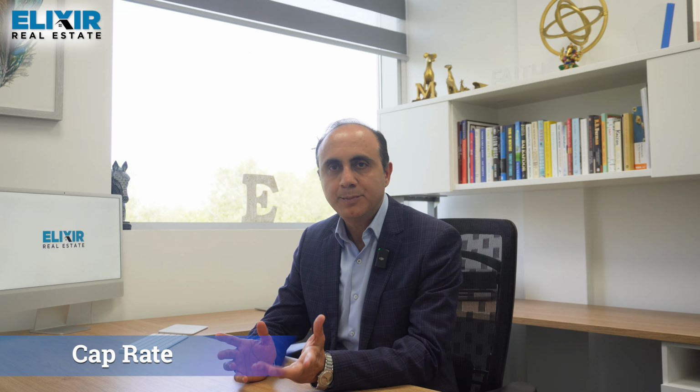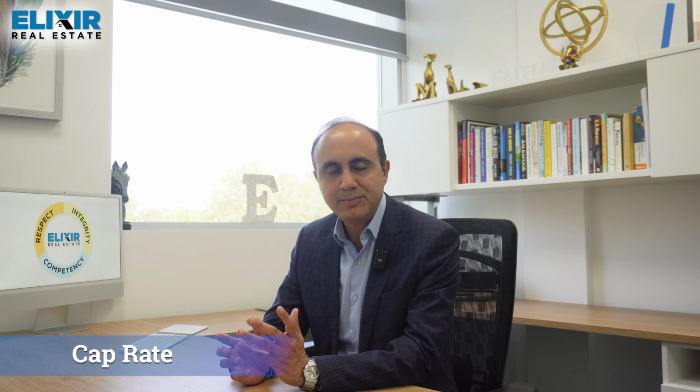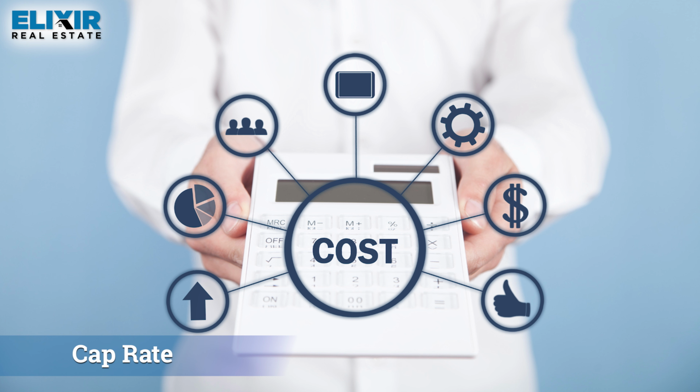Several factors can affect a property's cap rate. These include the property's condition, location, market demand, and overall economic conditions. Improvements and renovations can also impact the NOI, thus affecting the cap rate. For instance, upgrading a property's amenities can increase its NOI, leading to a higher cap rate. Cap rate is a valuable tool for comparing investment opportunities. It helps you assess whether a property aligns with your investment goals. However, it is crucial to consider it alongside other metrics like cash flow, appreciation potential, and financing costs.